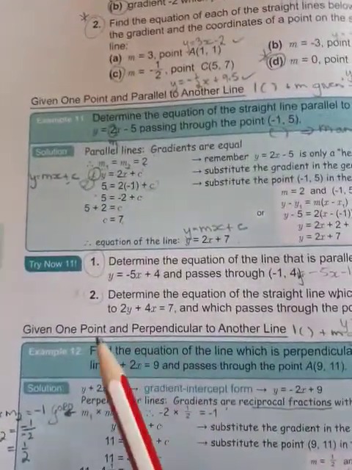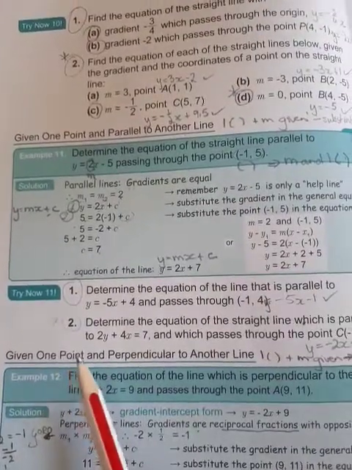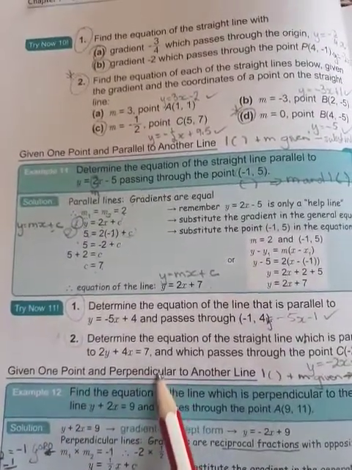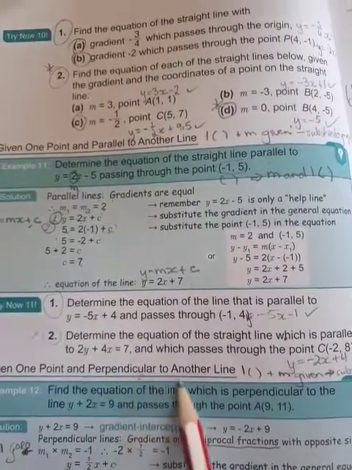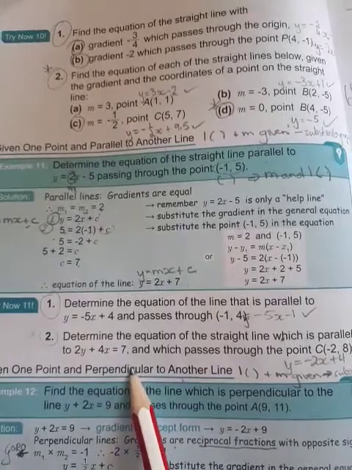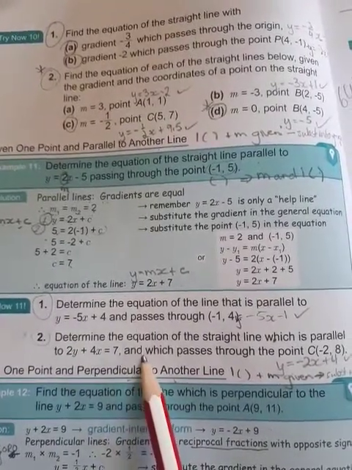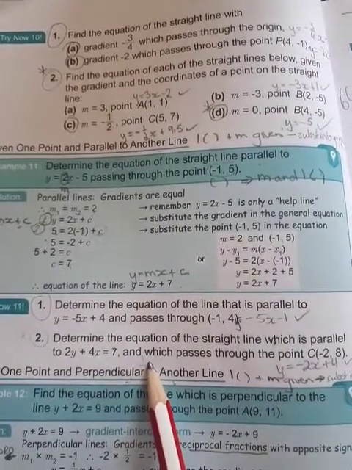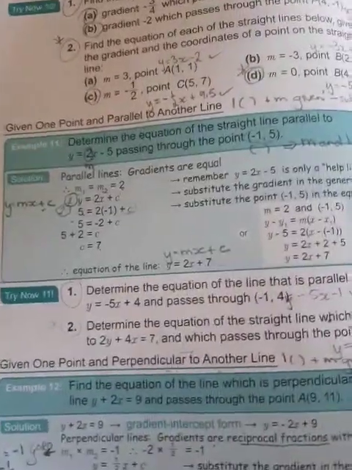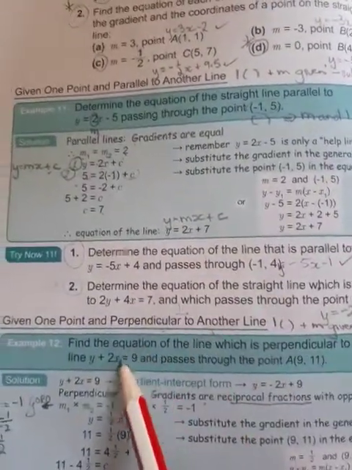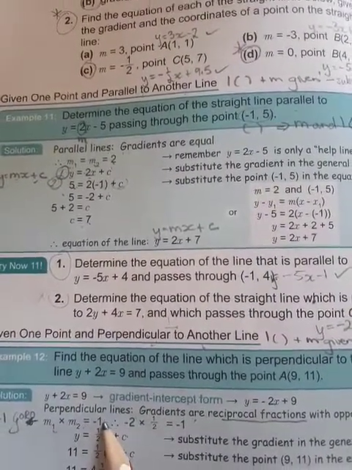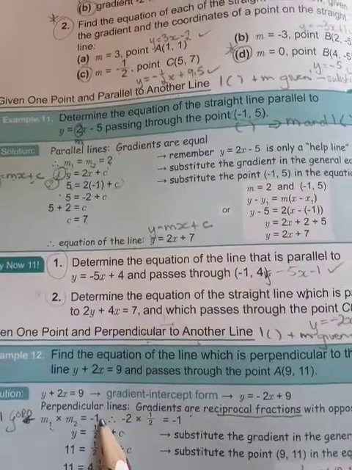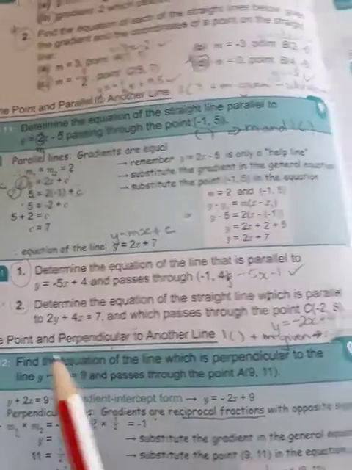Great. If we go on, they can give you a similar question where they give you one coordinate and they ask you to find the equation for a line perpendicular to another one. Now remember, perpendicular to another one means they are meeting at 90-degree angles. And what you should remember is that in perpendicular lines, if we multiply the gradients, it will always give me a negative 1.